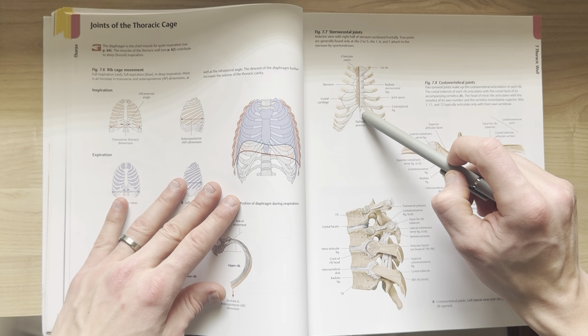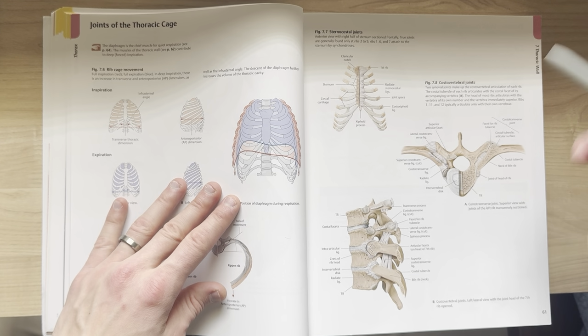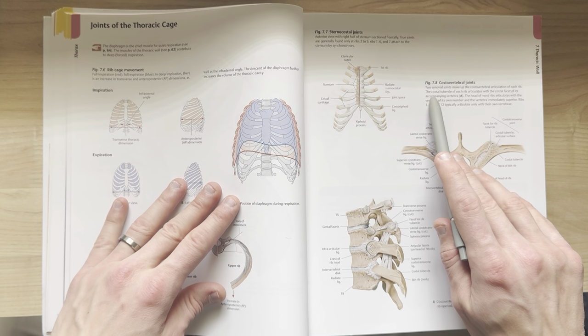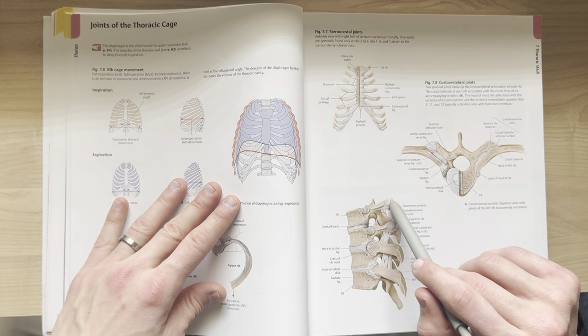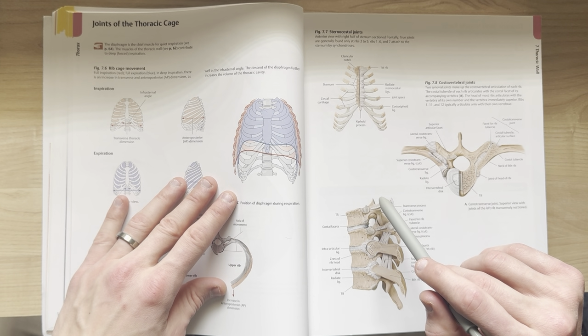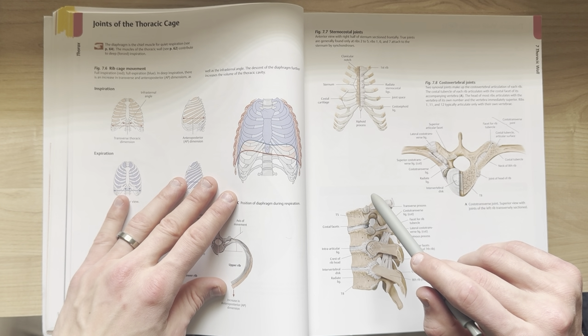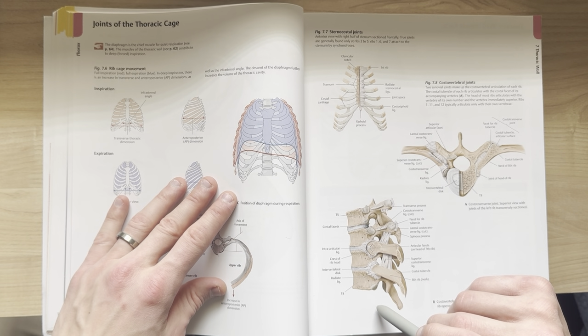The xiphoid process itself. And then, of course, we've just got some costal cartilage. Now, some costovertebral joints. Two synovial joints make up the costovertebral articulation of each rib. The costal tubercle of each rib articulates with the costal facet of its accompanying vertebra, here in figure A. The head of most ribs articulates with the vertebra of its own number and the vertebra immediately superior.